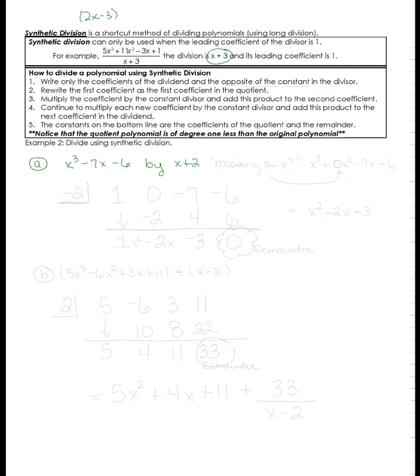All right, so how are we going to set it up? We're not going to set it up with the variables in the body of our work. We're going to set it up by just identifying the coefficients. So this is where, under how to write a polynomial using synthetic division, number 1, it says write only the coefficients of the dividend and the opposite of the constant in the divisor. Okay? First of all, let's start with our divisor. Our divisor here is x plus 2.